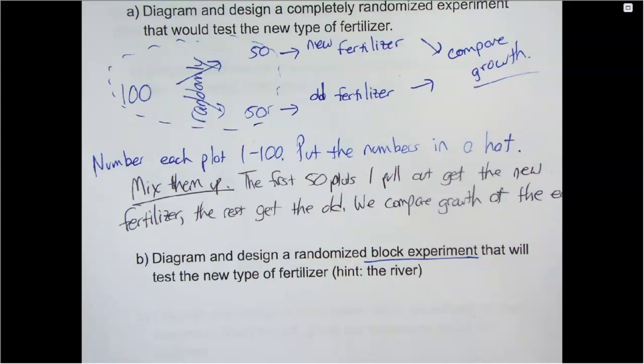So I don't know why it grew faster, right? Was it because of the fertilizer, or was it because it was by the water? What is the water in this scenario? What's it called? What kind of variable? Lurking or confounding. Good. So this is a bad idea. Like if I was asked to do this actual experiment, I wouldn't do randomized because of this. It could come out this way. So what you have to do is 2 separate experiments.